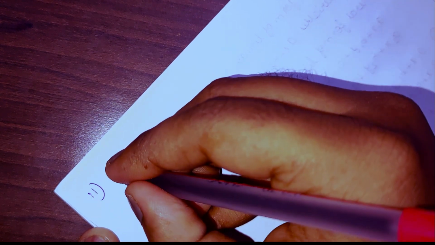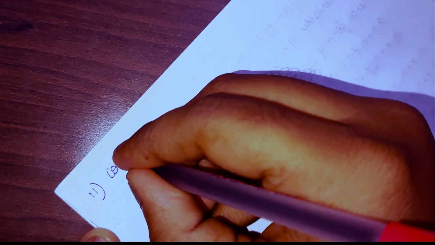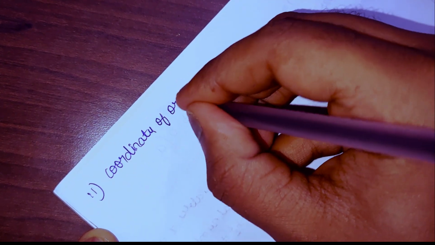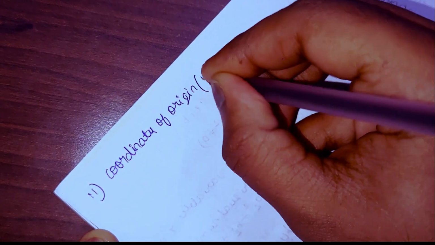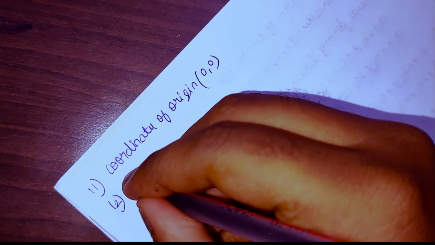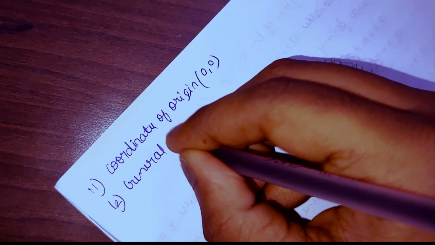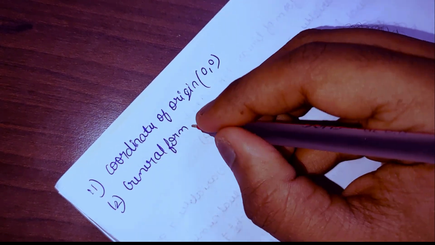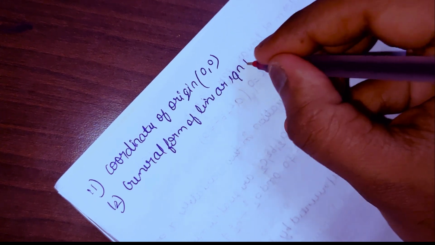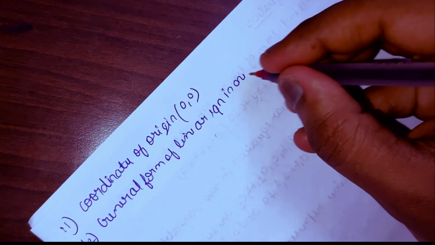Eleventh question. You have to write the coordinates of the origin. That is 0, 0. General form of linear equation in one variable.